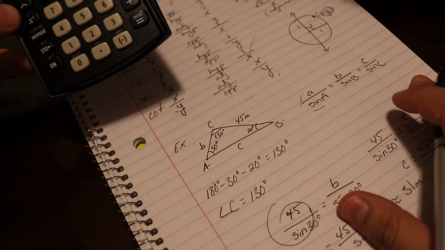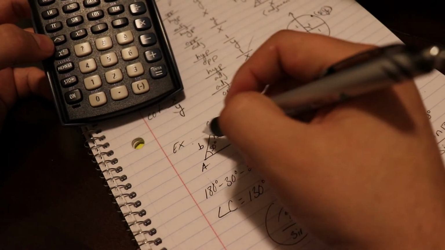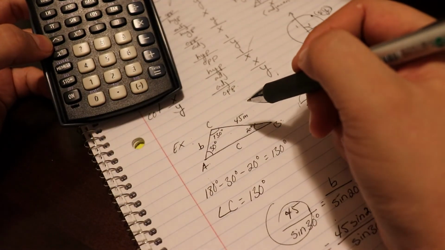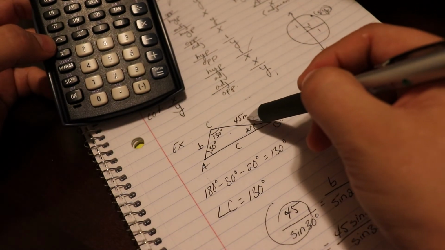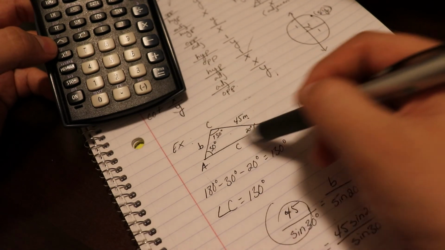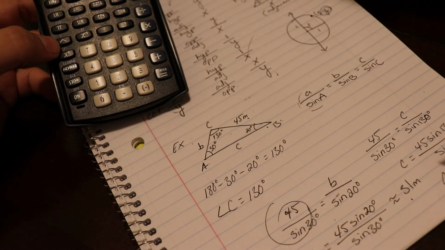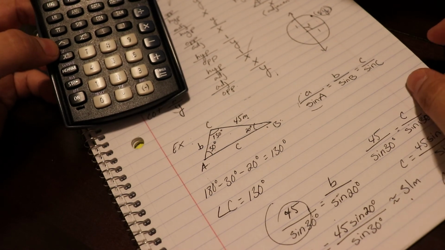Right, and if you look at it, it makes sense because B is your smallest side, and it's 31 meters. Then A over here is your second highest side, which is 45, and then this, your biggest side, is 69, which is in fact the longest one that we have.